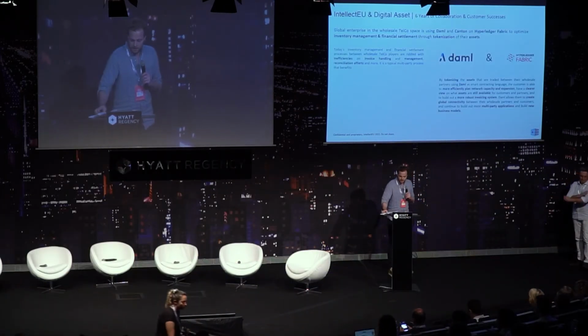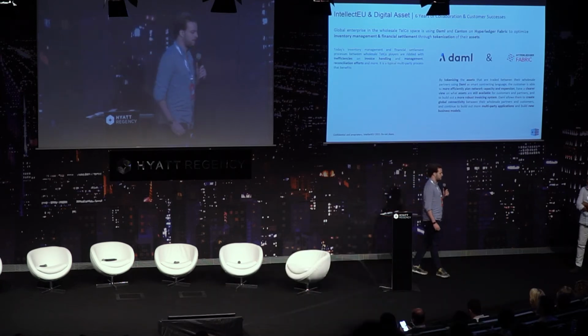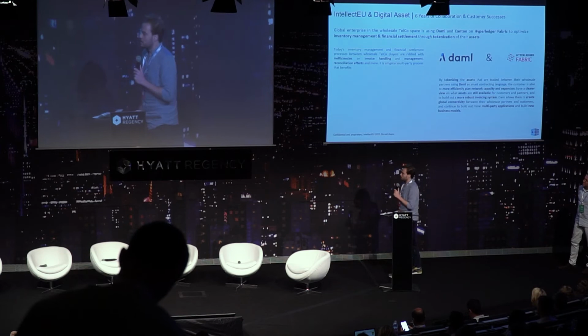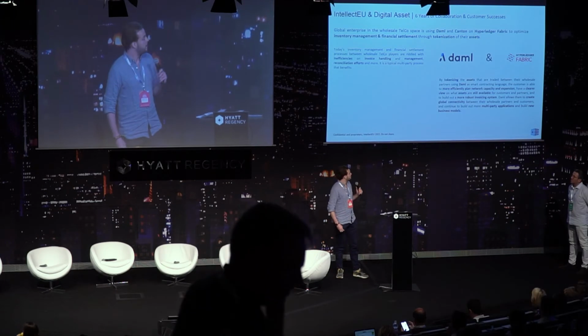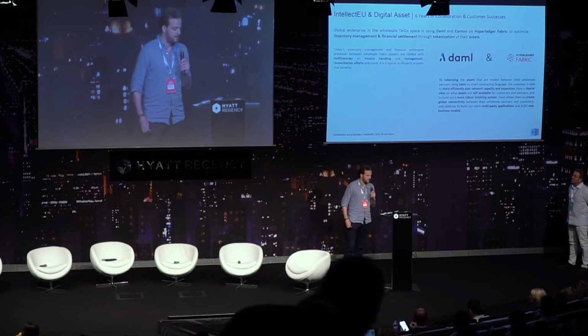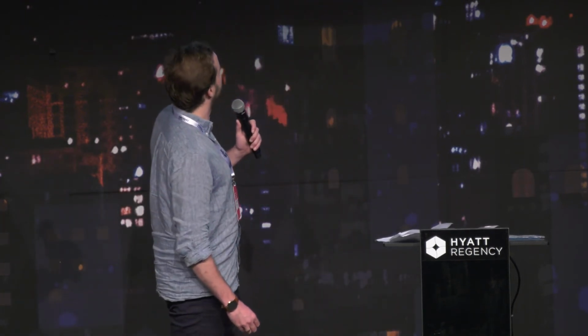Now, an interesting use case, because we focus mainly on the financial services sector, is not in that sector. We've been working with a partner in the wholesale telco space, together with our friends from Digital Asset, and we've been building a solution that allows them to use the Digital Asset modeling language in collaboration with Canton, another technology from Digital Asset, deployed on Hyperledger Fabric, which uses Catalyst blockchain platform from Intellect2U as well, to innovate in the invoice management and inventory management side of the wholesale telco side.